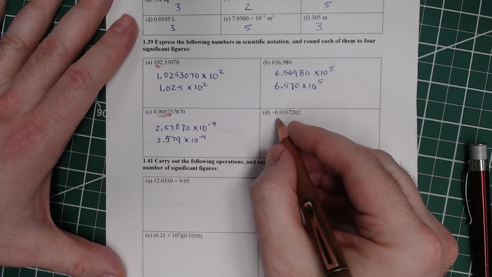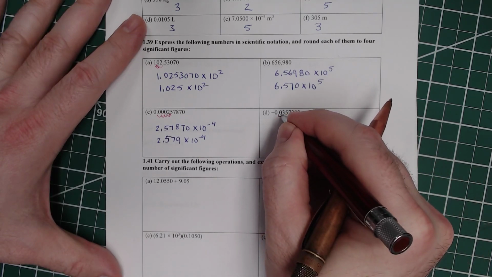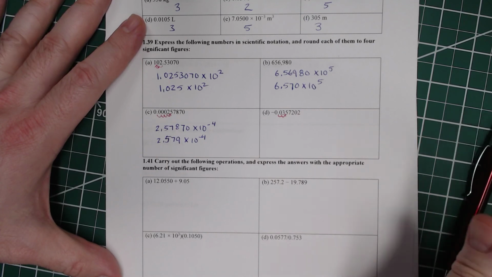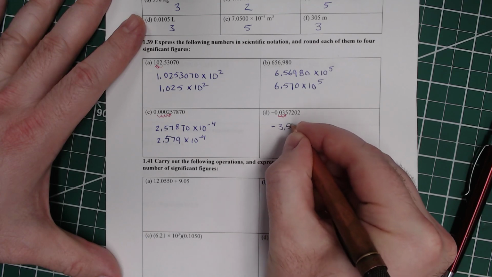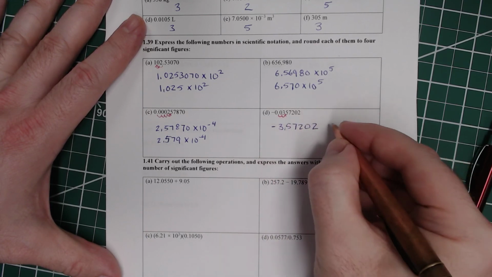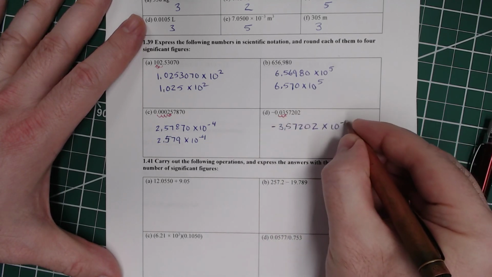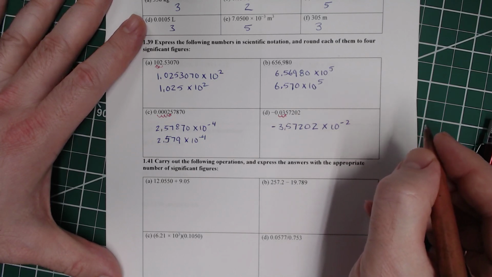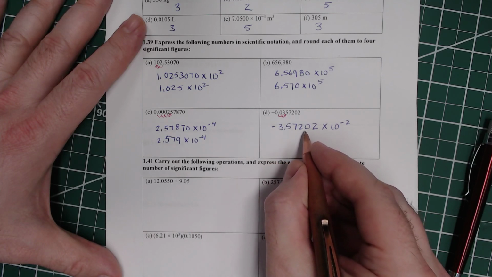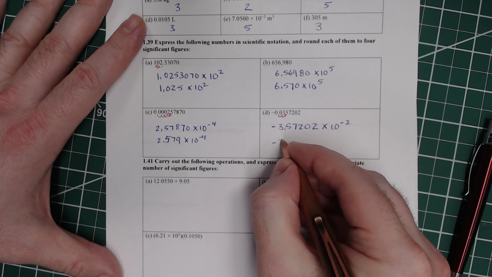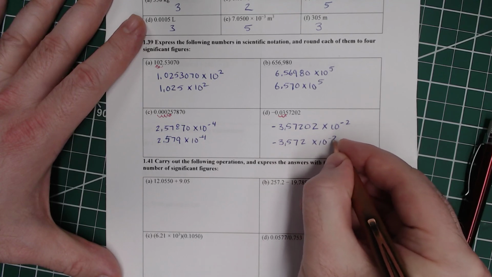And then finally, on this one, I purposely made it a negative number and a number less than 1. We need to count over 2. So 1, 2 to get just to the right of our first non-zero number. We'll keep that negative out front. So negative 3.57202. And since we had a number less than 1, we're going to put negative, and we counted over 2. So 10 to the negative 2. And then finally, we'll round that, so 3572. That next number after the 2 is a 0, so that'll simply be negative 3.572 times 10 to the negative 2.